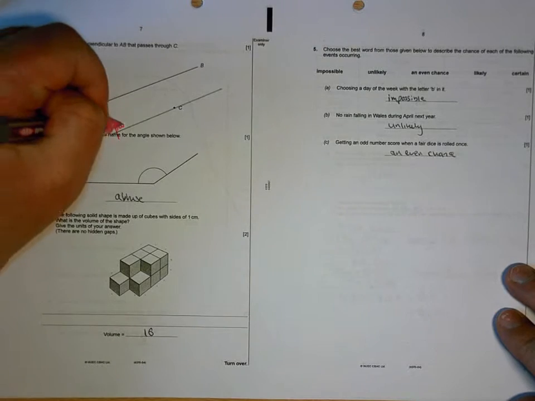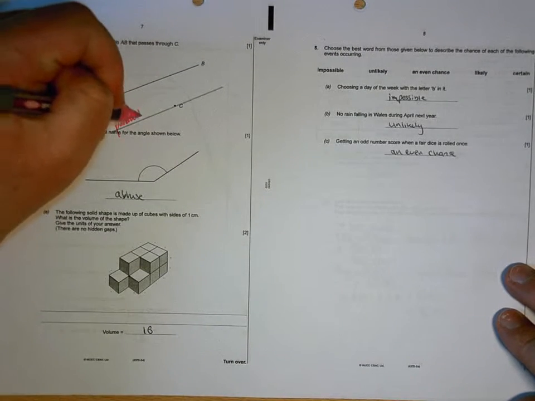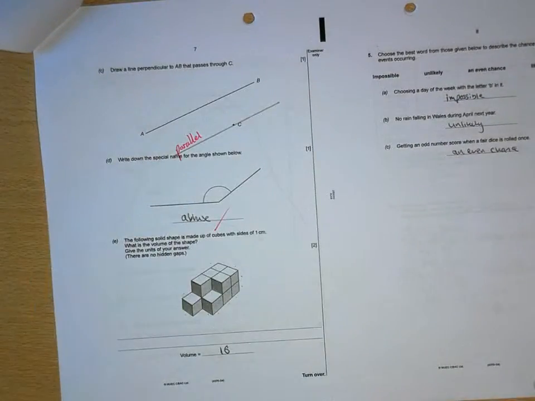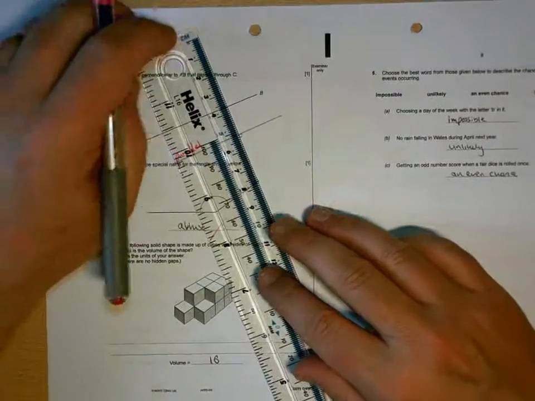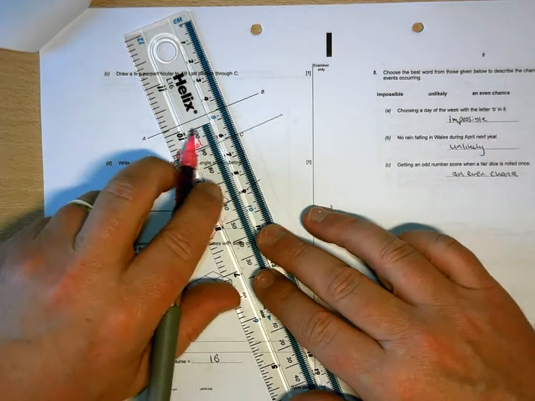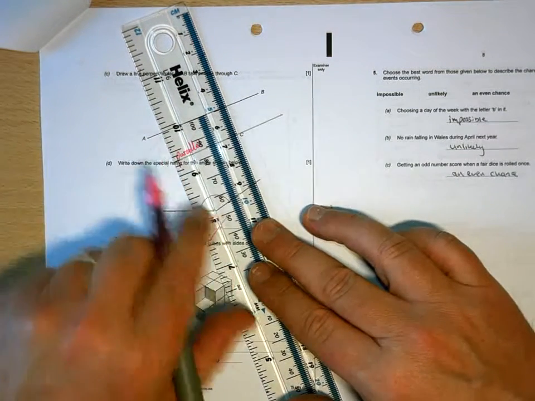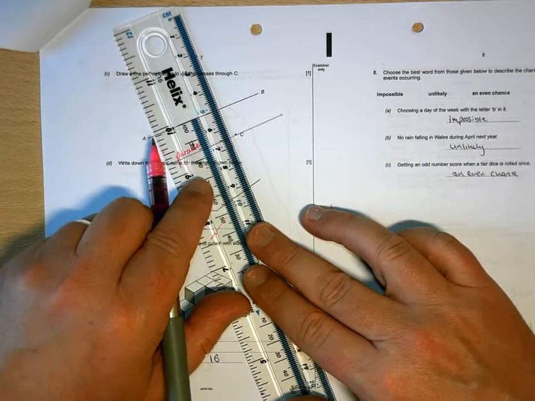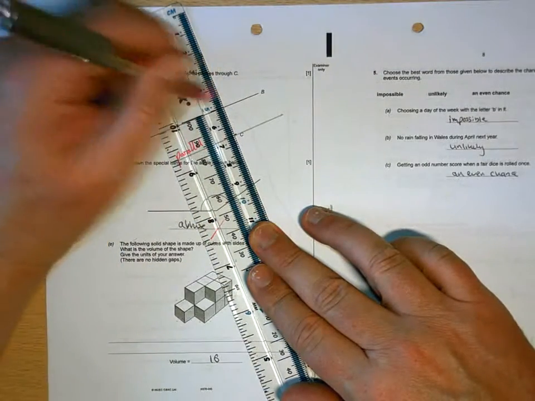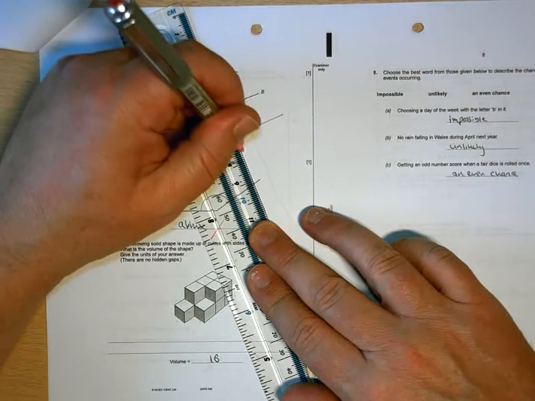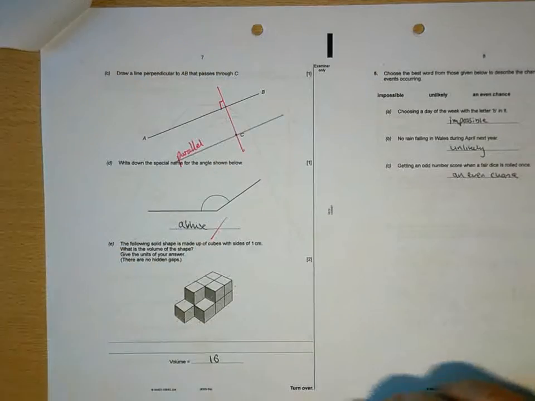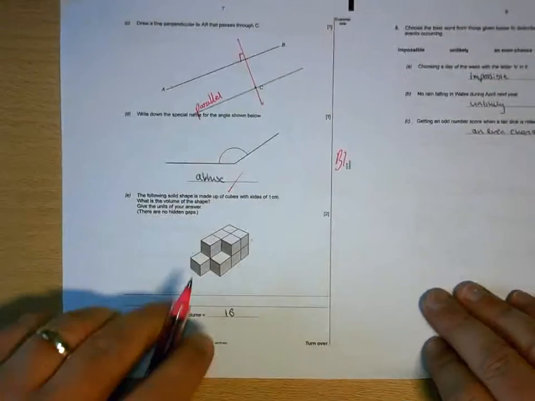That's parallel. So again, this is a mistake in what you know. To get perpendicular, perpendicular means at right angles. Get a clear ruler, one of the lines in the middle, line it up with the line AB, and slide it until the edge of the ruler hits C. That edge is at right angles now to AB.